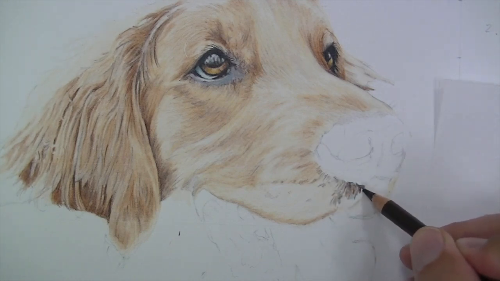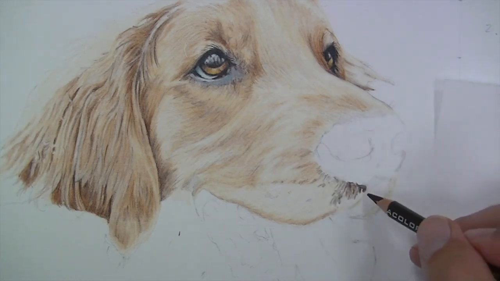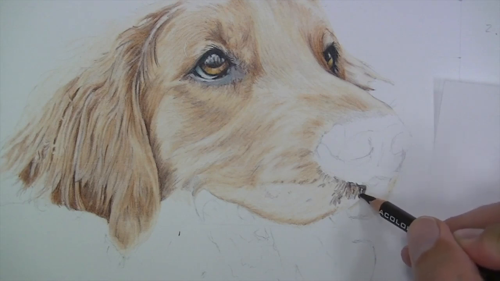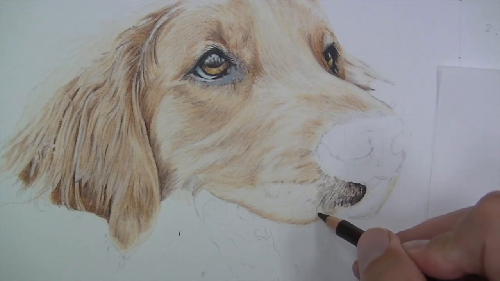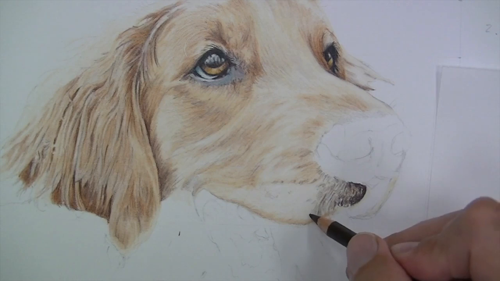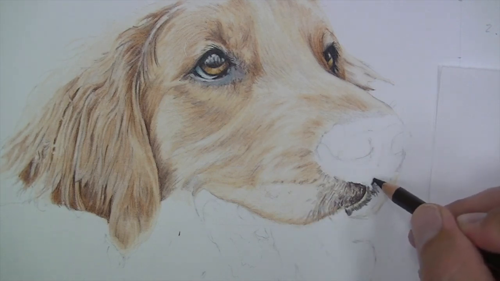Around the front edge of the nose, the value gets darker, so we'll put more pressure on the dark umber. Again, the contrast in value and the directional lines that are made are what's going to lead to the illusion of texture.